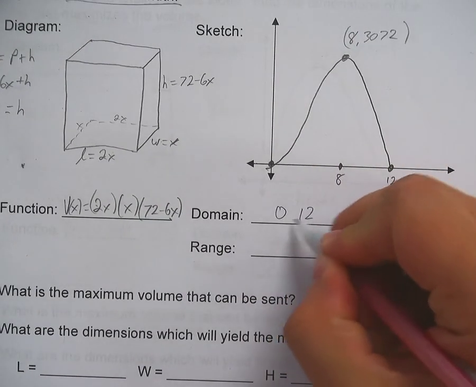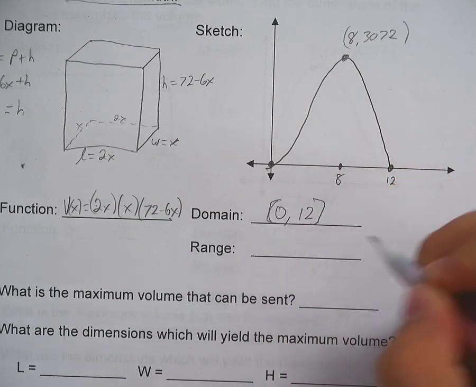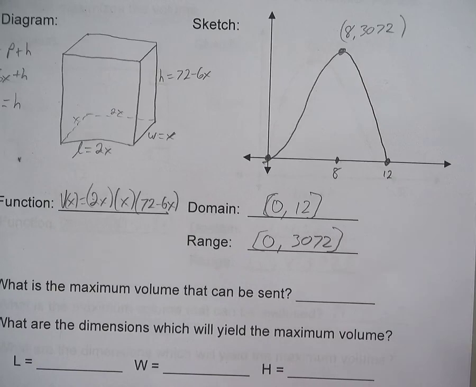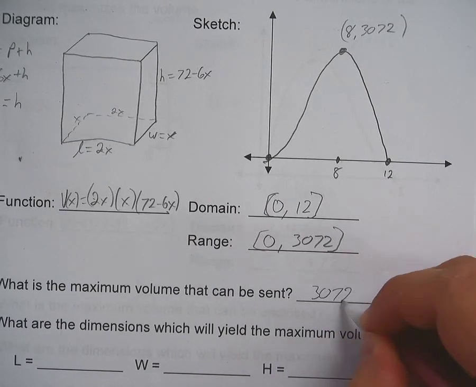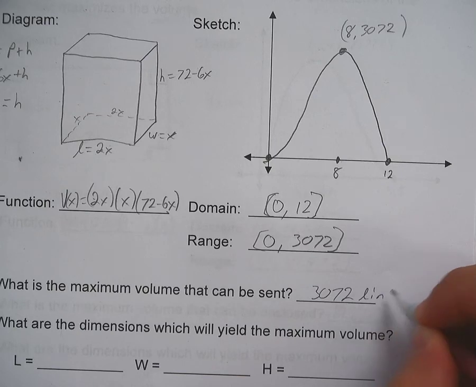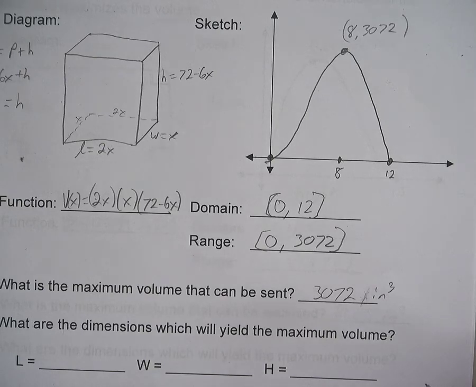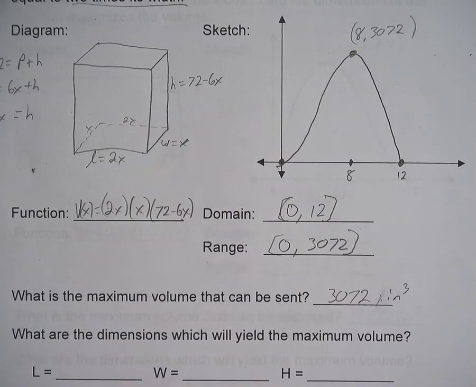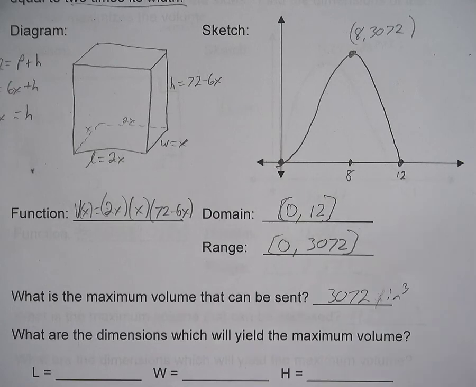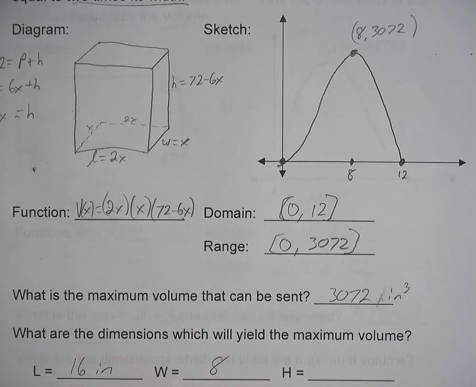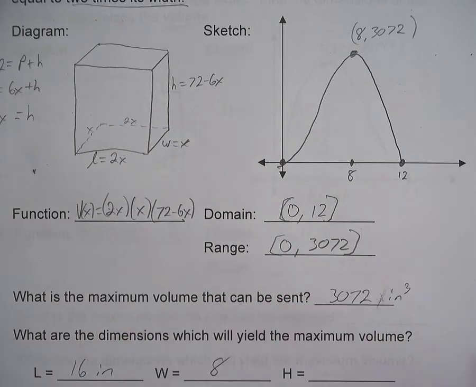Domain is 0 to 12, brackets, range is 0 to 3072. Maximum volume 3072, and we're talking about inches cubed still. So your length is going to be twice the x value, so your length will be 16. Width is just x, which is 8, and h is 72 minus 6x. So 72 minus 6 times 8, 24.